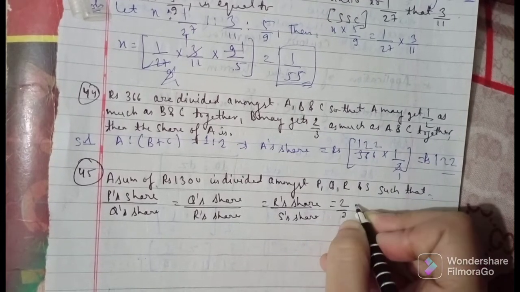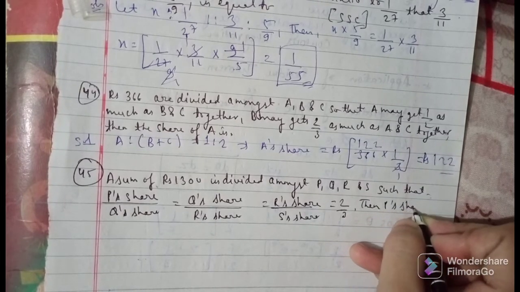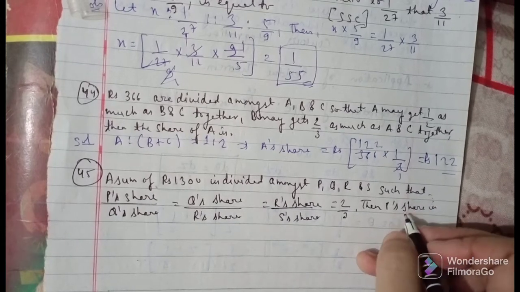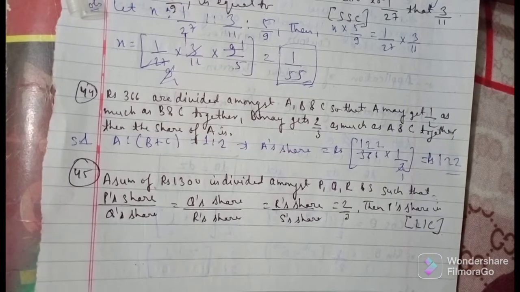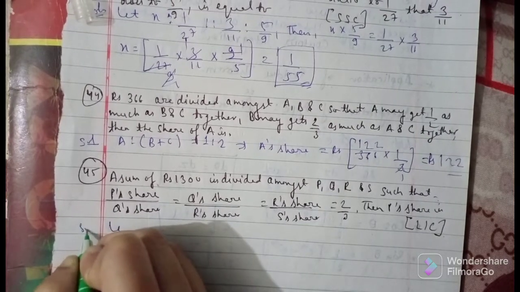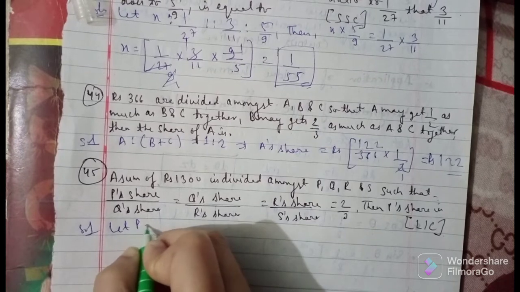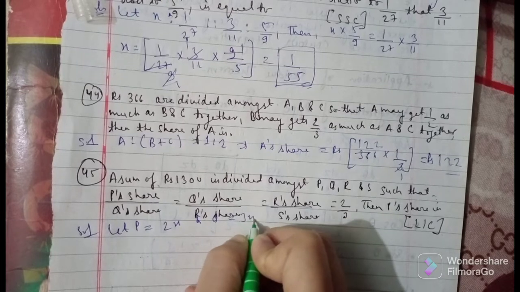P upon Q equals to 2 by 3. Then P's share is, this has been asked in LIC, and that has been an important one. Let's go here and let's find it out here. Let P equals to 2x and Q equals to 3x.